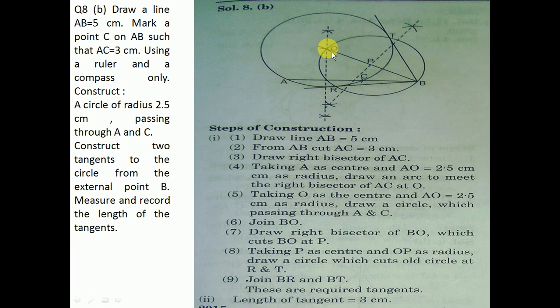We get O over here, the center of the circle, because this is 2.5 cm from A as well as C. This is the radius, 2.5 cm. Draw the circle passing through A and C.